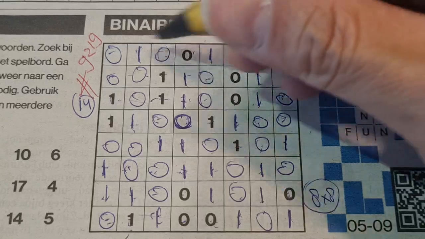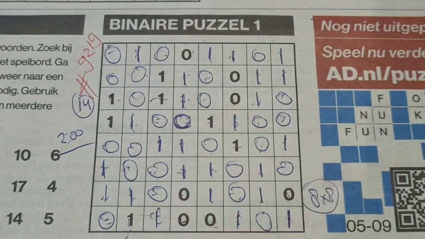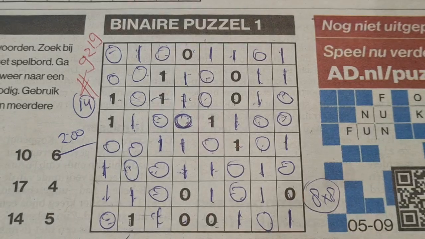Double check. 1, 2, 3, 4. Correct in 2 minutes. We solve it again without comparing. And I like this one, yes.